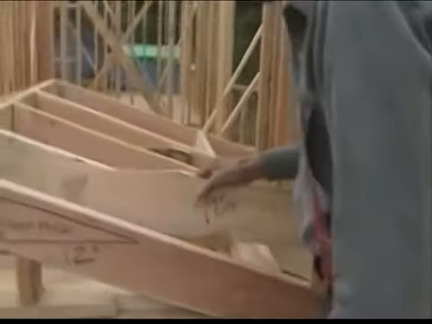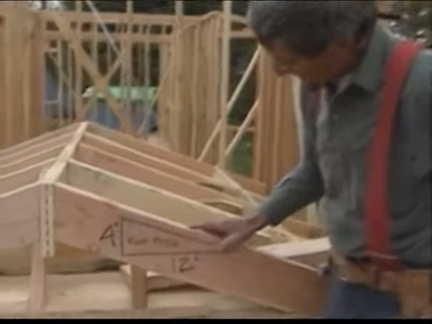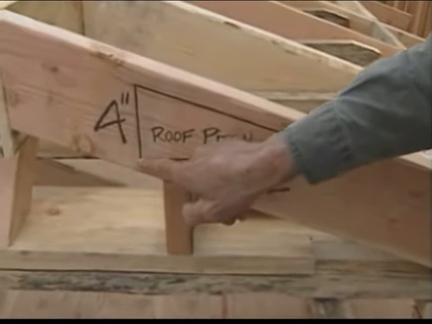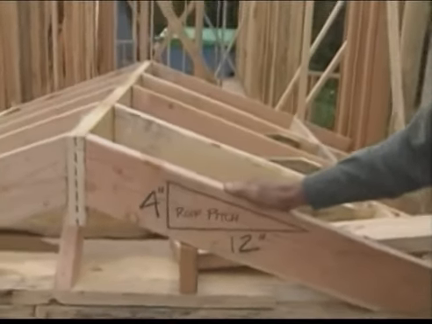Now the pitch of this roof is 4 and 12. Well, what does that mean? It means that for every 12 inches that this rafter runs in on the level, it rises 4 inches. It's as simple as that.